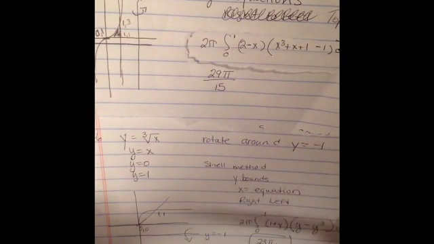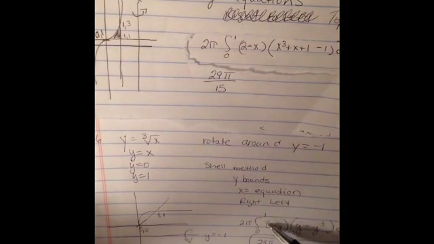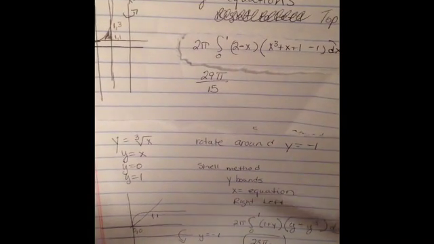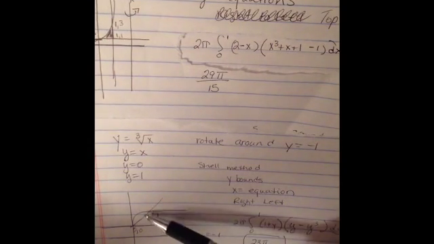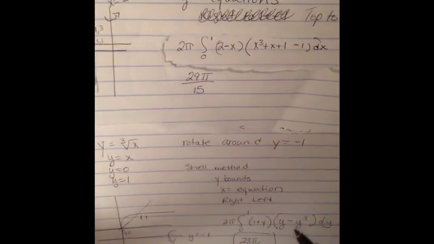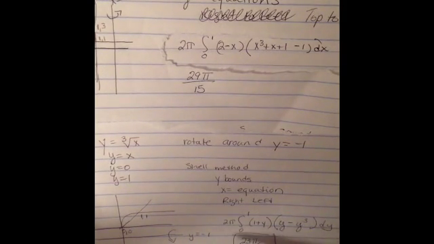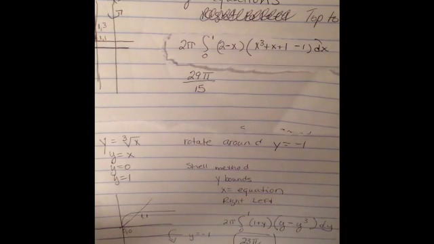Now your line is below your function, so you add it, and in the shell method you just add to your radius. And you're going right to left, so you're going y minus your y cubed curve, and you get 23 pi over 30.